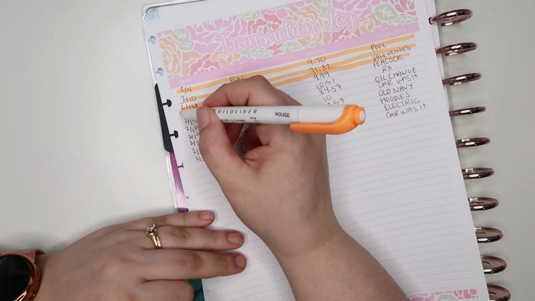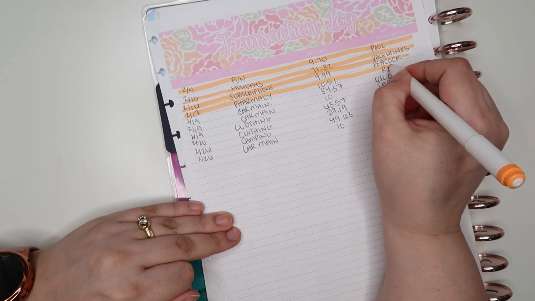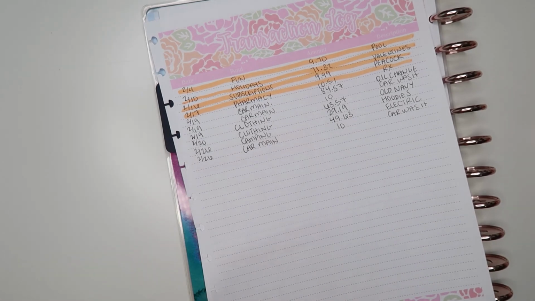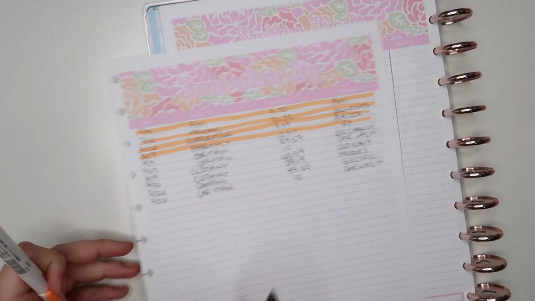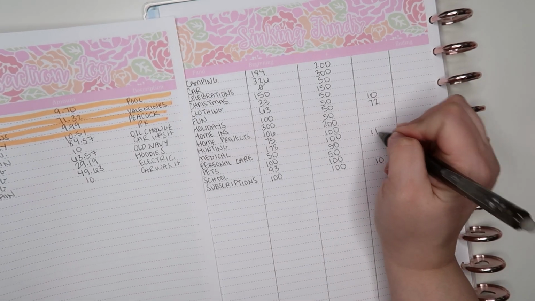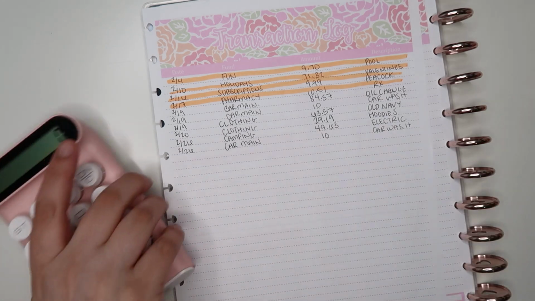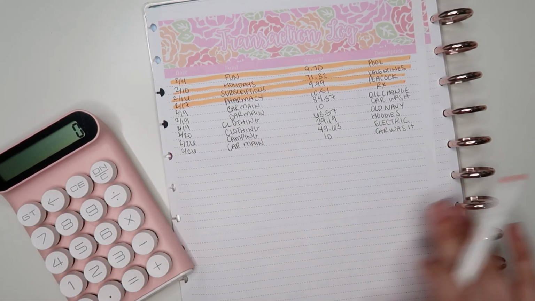Pharmacy is also just one transaction. We actually didn't have a ton of transactions for sinking funds in February, which is nice. So we'll round that up to $11 under medical. Now we've got some categories with multiple transactions.